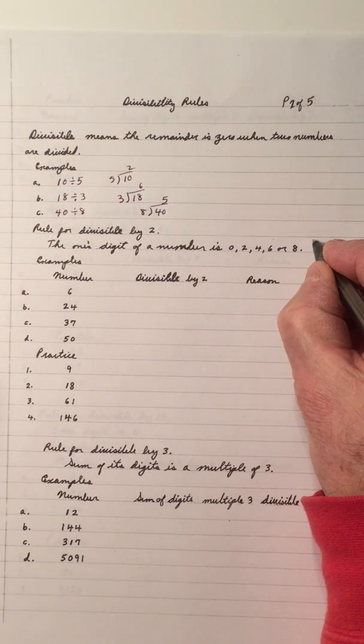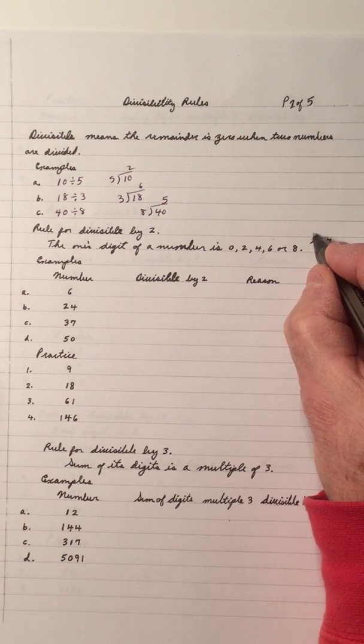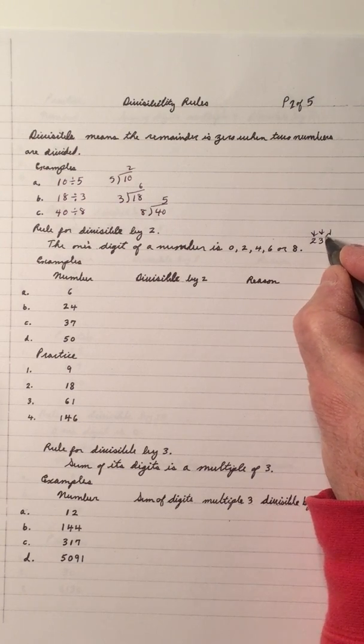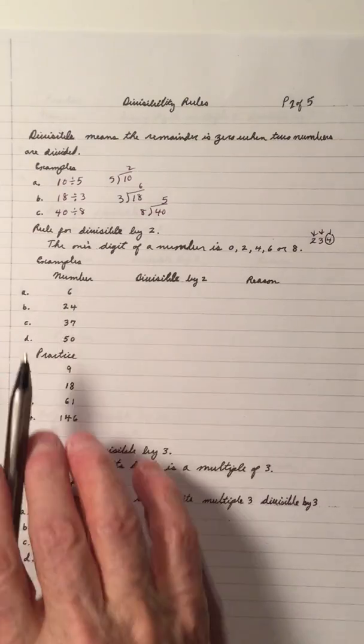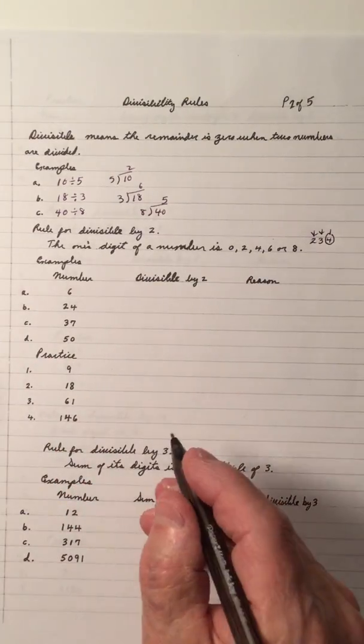That means if a number is, say, 234, then that's the hundreds place, that's the tens place, that's the ones place right at the end. So if a number ends in 0, 2, 4, 6, 8, then it's divisible by 2.